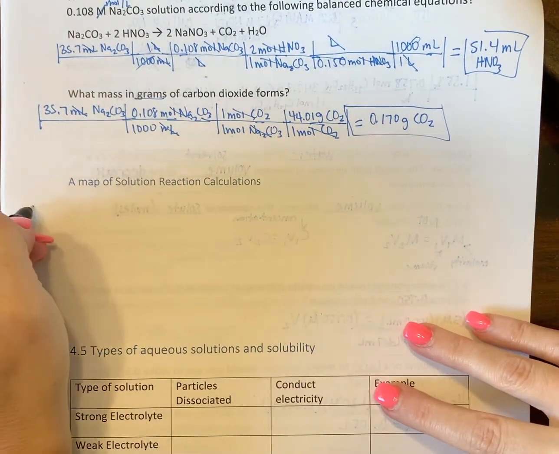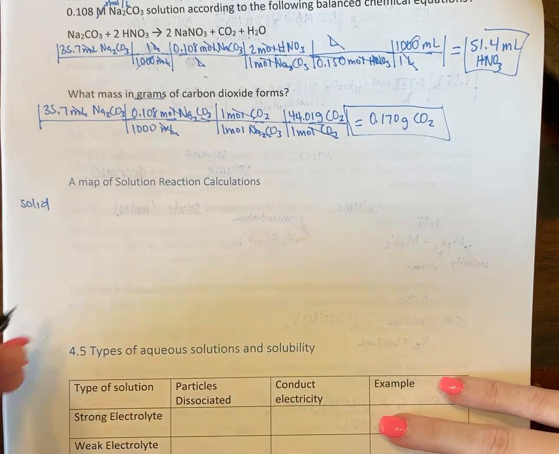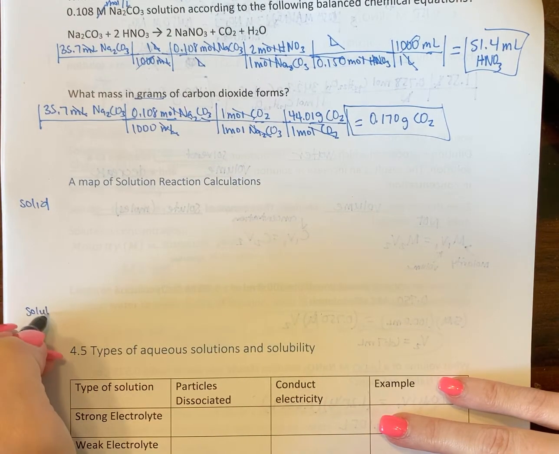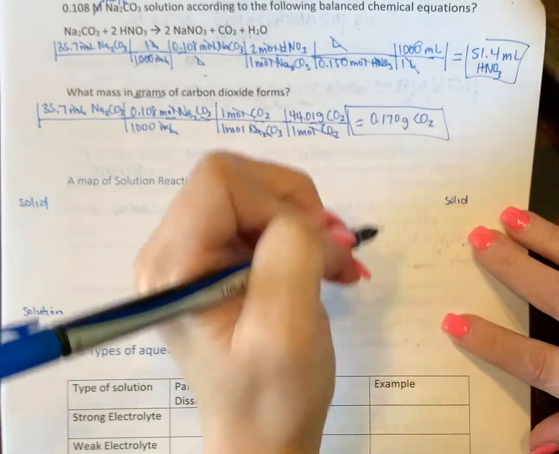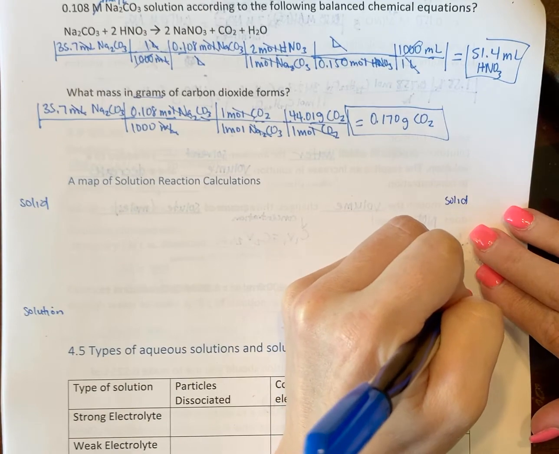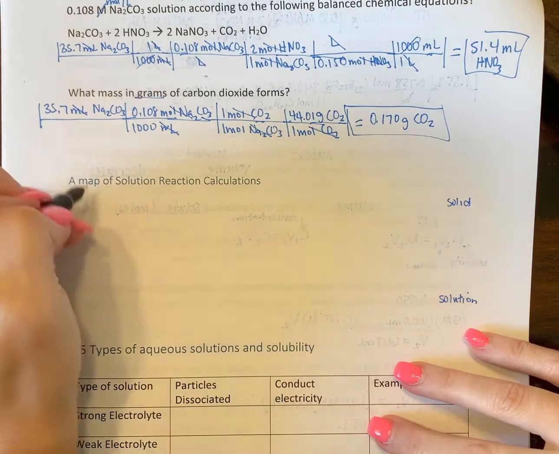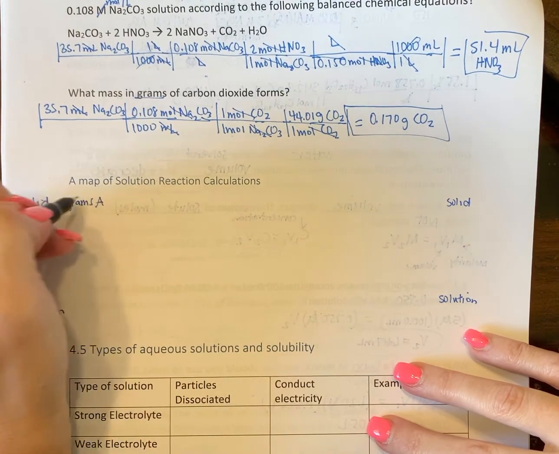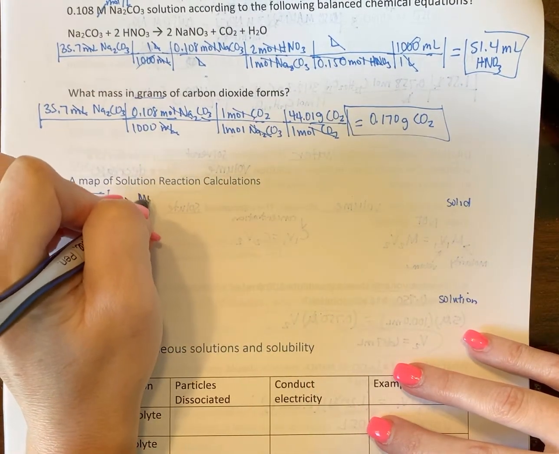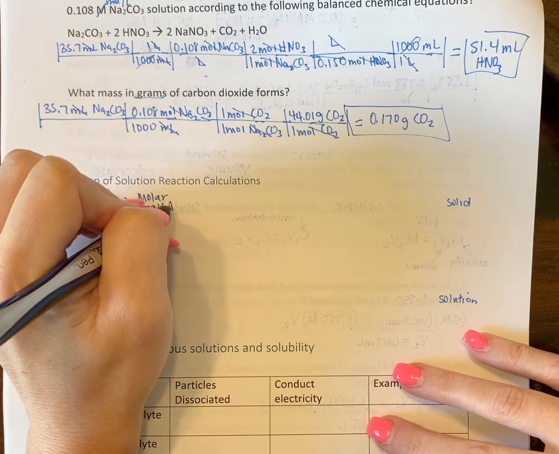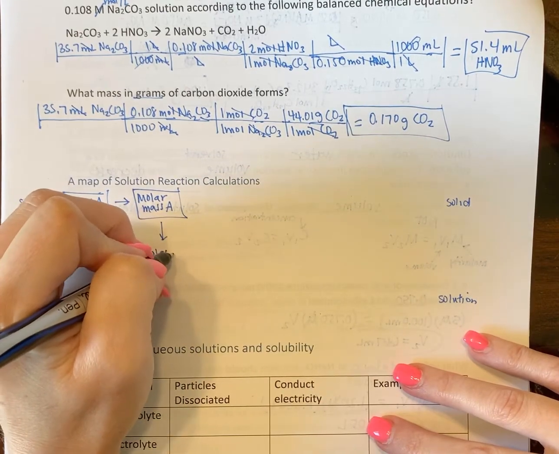Let's start out if you have a solid versus if you have a solution. And the question is asking you to find a solid, or it's asking you to find a solution. So we're going to make a map for how to go. When you have a solid, you're given grams of whatever your starting substance is. We want to get to moles, so then we're going to use our molar mass there, and that's going to get us to moles.